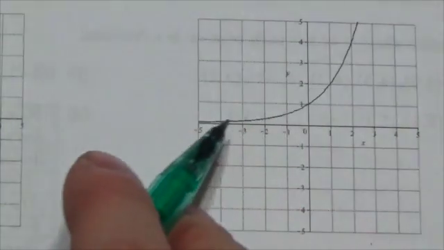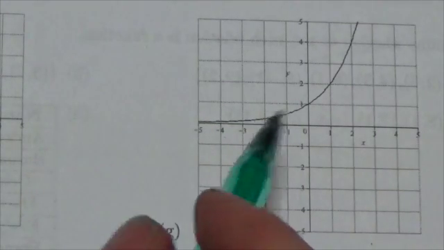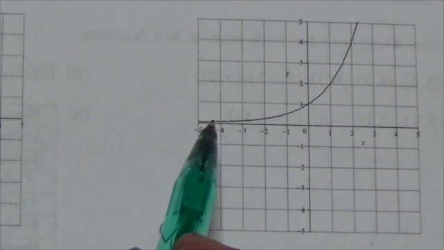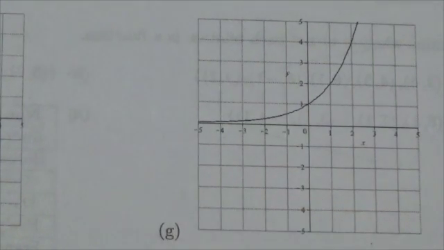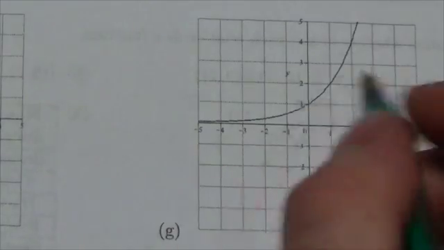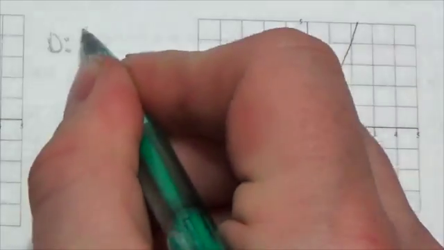What you're supposed to notice here is that this graph drops down, but it kind of bends as we get closer and closer to the x-axis, and we never actually come in contact with it. At least that's the intention of this problem. Whether that's obvious to you or not, I'm not sure. Okay, so let's talk about the domain first.